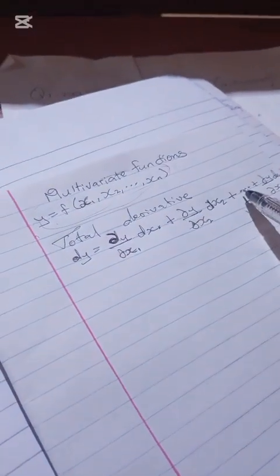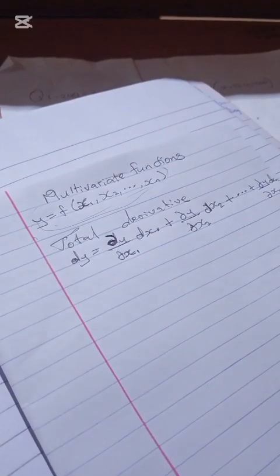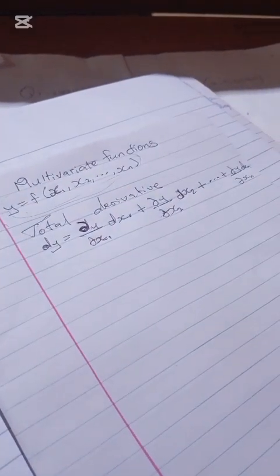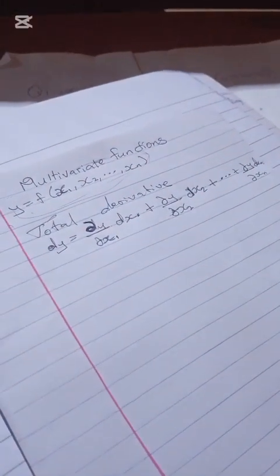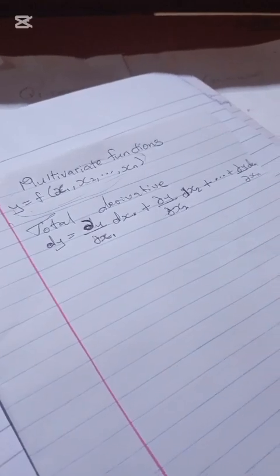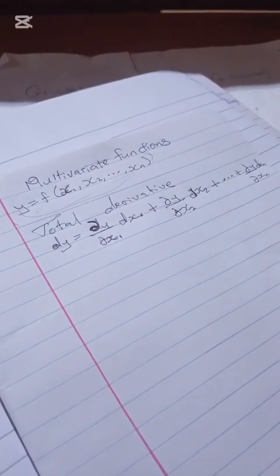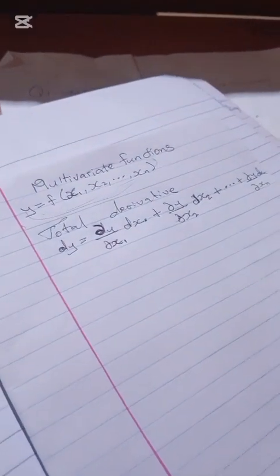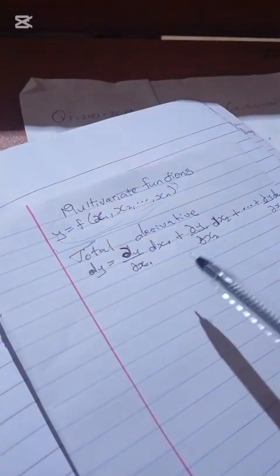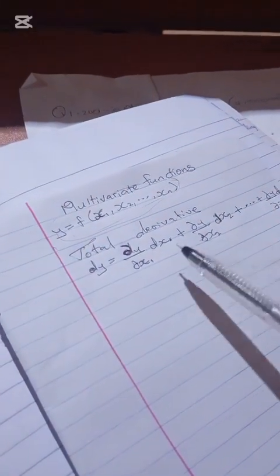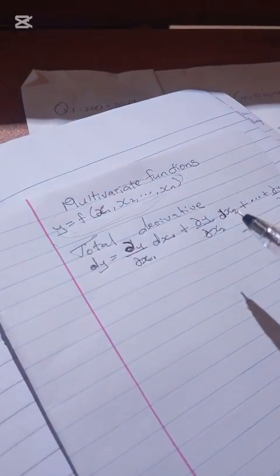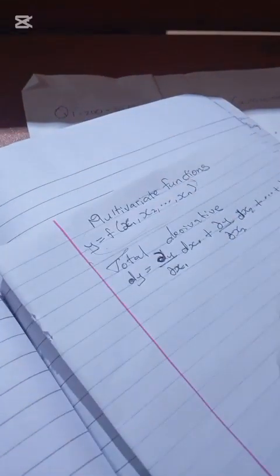Prof. Shaibu told us already that when you have something like this, these three dots, it means we have an infinite number of these terms, depending on how many variables you want. It could be more than one, two, three, four, five, six, whatever the amount of variables they give us to work with. But the main thing you should understand here is that this is a multivariable and it's going to contain more than one variable.